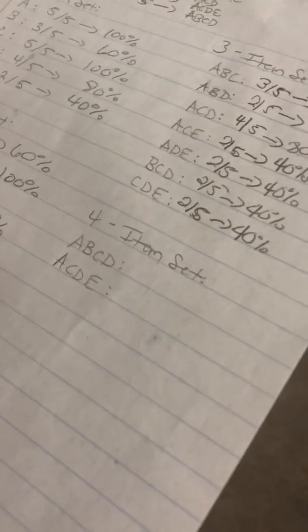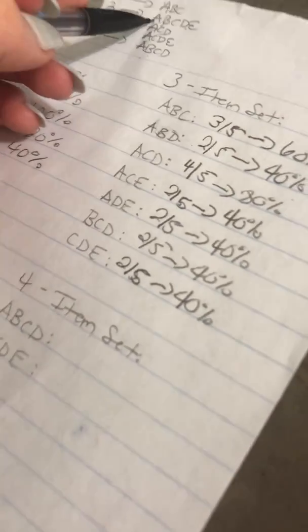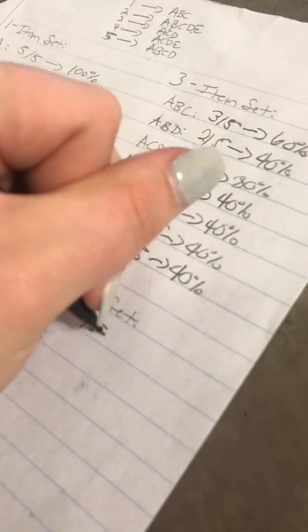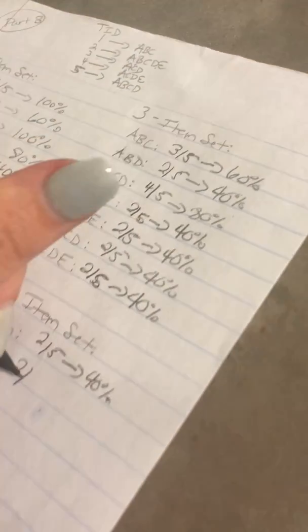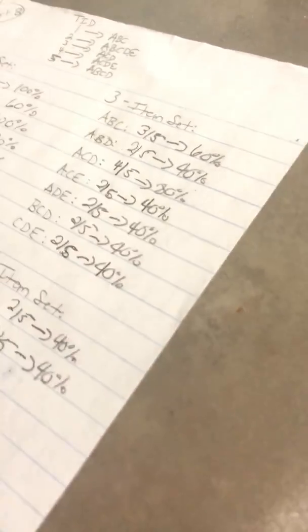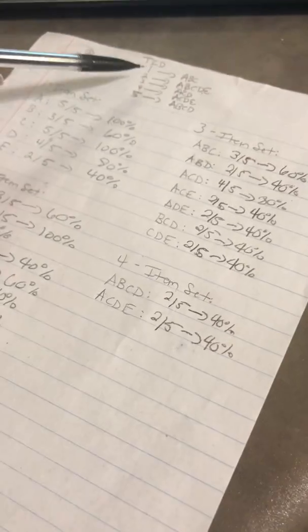And then our last item set, we have all 4, which is A, B, C, D, used twice, so that is 40%. And then A, C, D, E is used twice, the second and fourth item sets. And so that's 40% as well. And the reason why we don't have a 5th item set is because there's only 1. And our minimum, again, is 40%, so we don't have that.